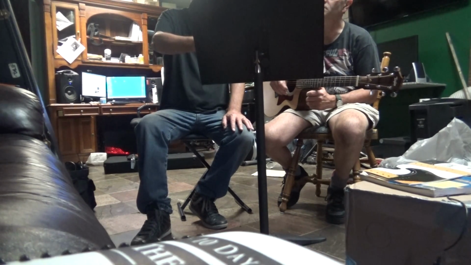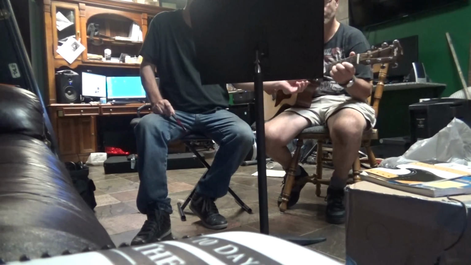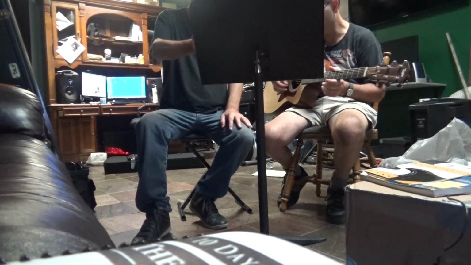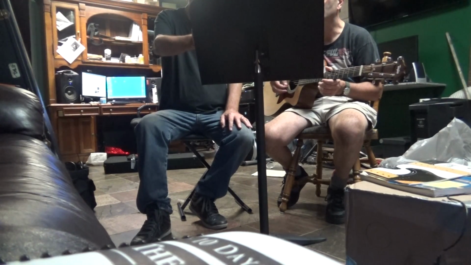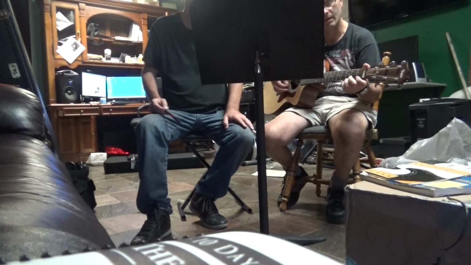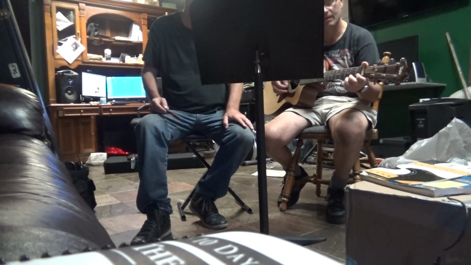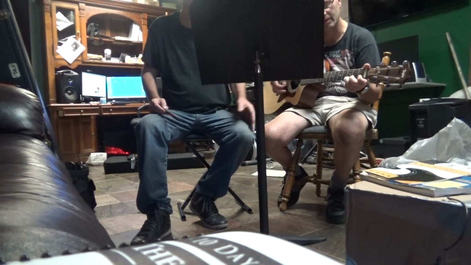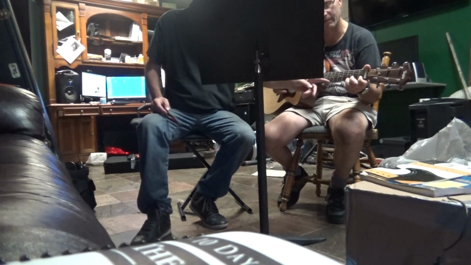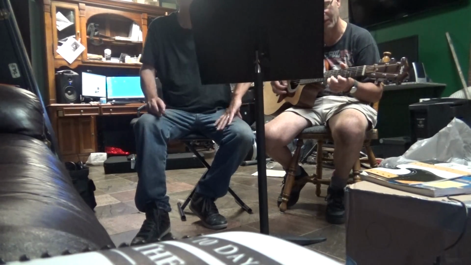On the bottom string, we're just going to work with the bottom string today. The bottom, towards the floor, is E. The first note is F. If you press that first fret right here, that's an F. Then third finger, third fret, G. E, F, G. It's alphabetical on the guitar too: A B C D E F G. It's all alphabetical that way.